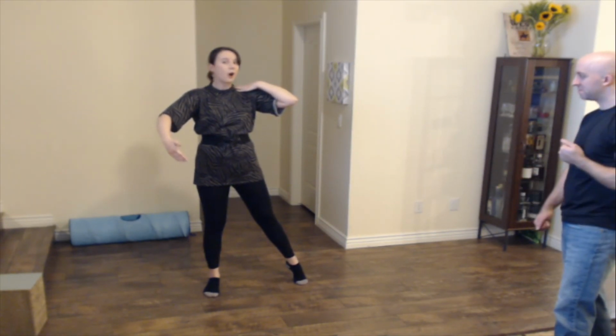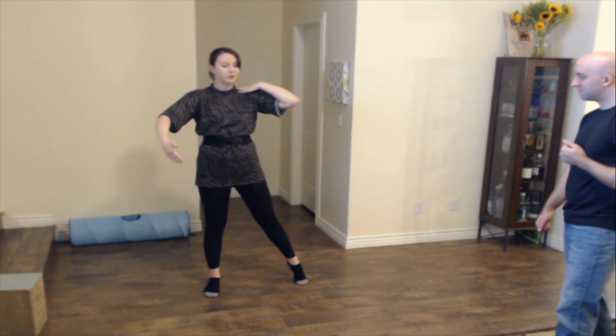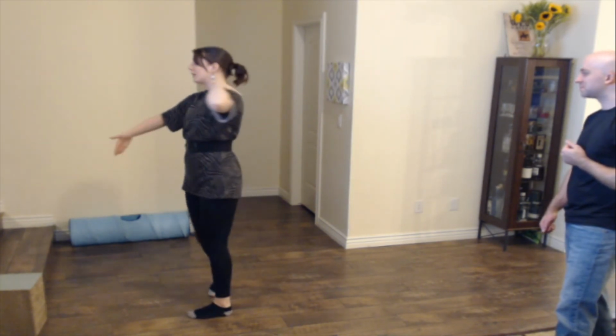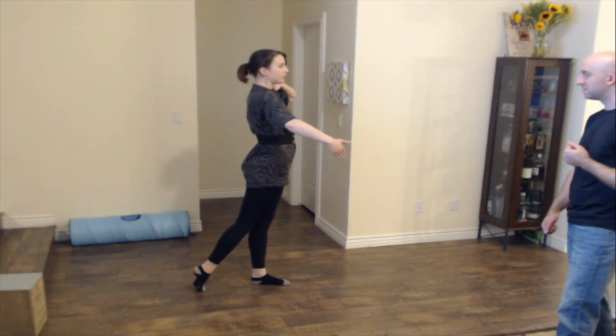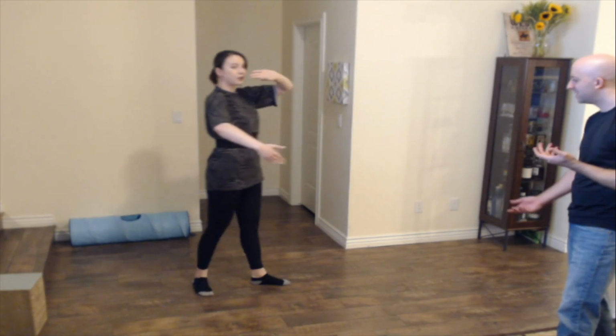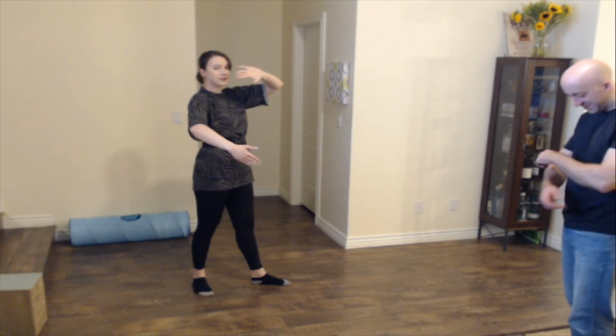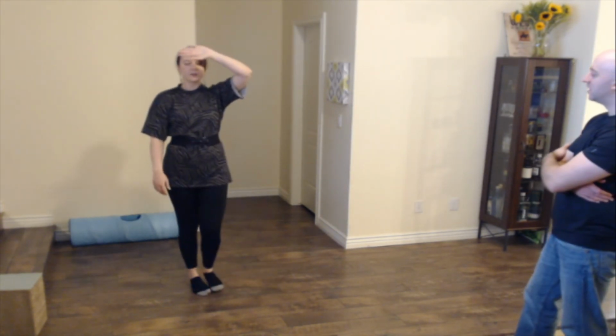Then I'm going to walk forward around her for 3 steps, starting on my left. 1, 2, 3. I'm going to shift my weight back to my right for 4, bring my hand in front of my face. Close my feet for 5. Take a side step for 6.